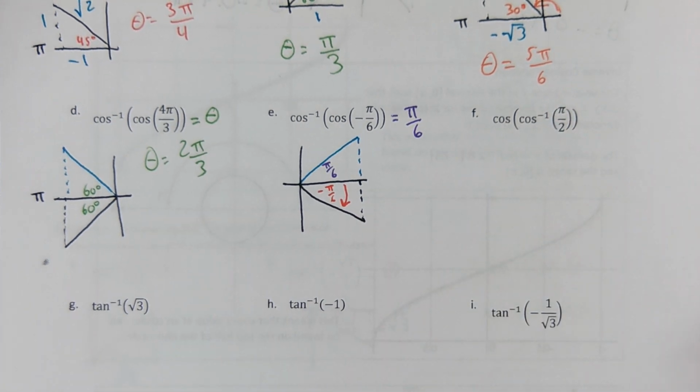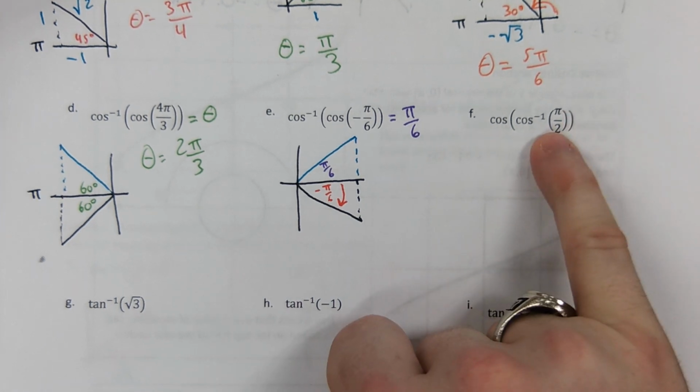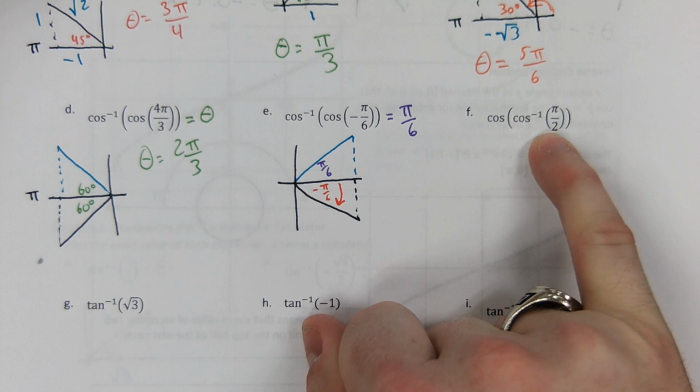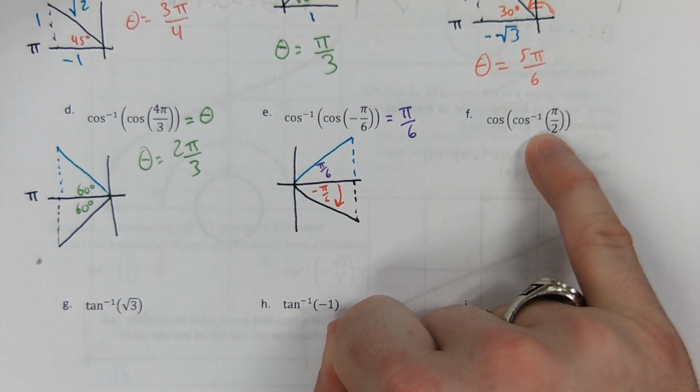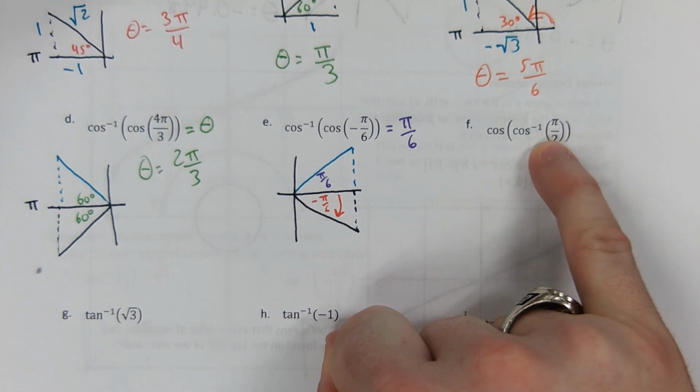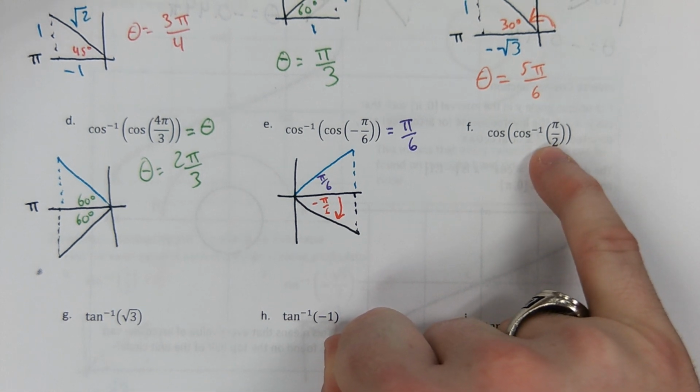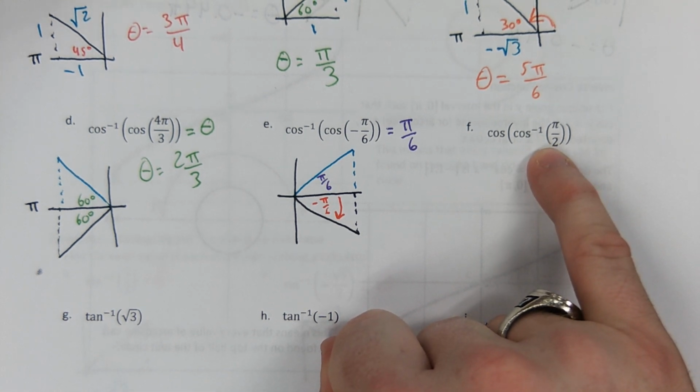The result of all trig inverse is an angle, yes? That means pi over 2 is side lengths of a triangle. This is x over r. So what is cosine inverse of pi over 2 going to tell me?